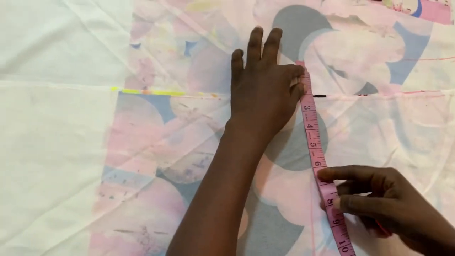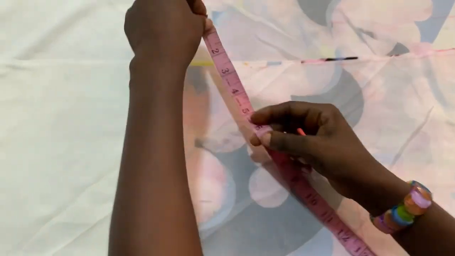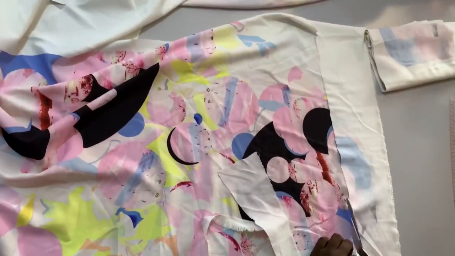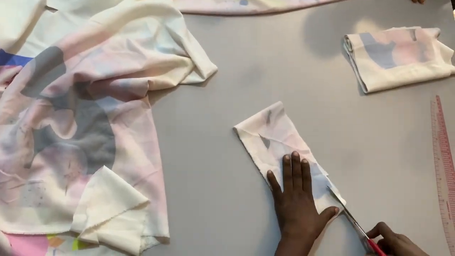Just mark it as shown. Mark it out as shown. And after marking it, you're going to cut it out. After cutting it, the next thing you're going to cut is the band, the band we talked about earlier.